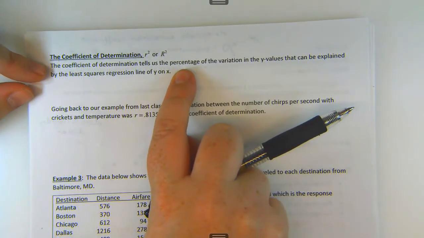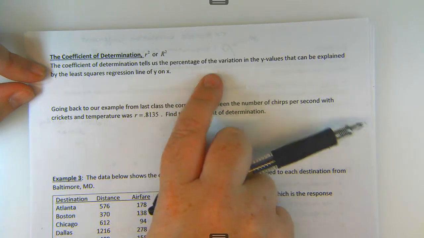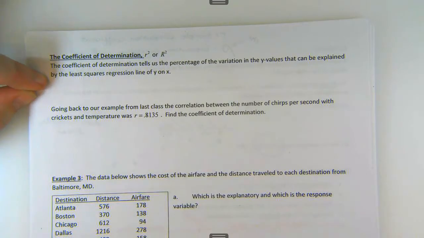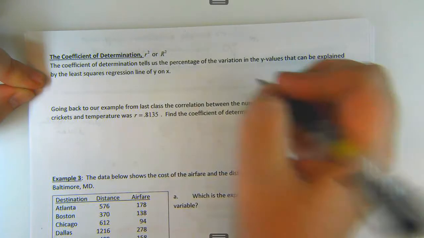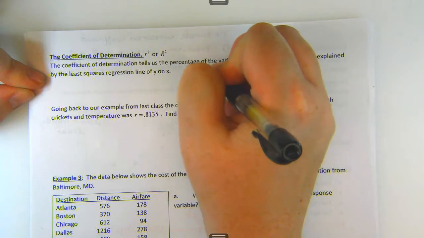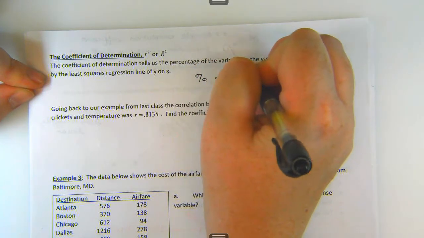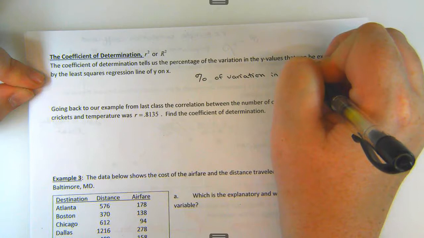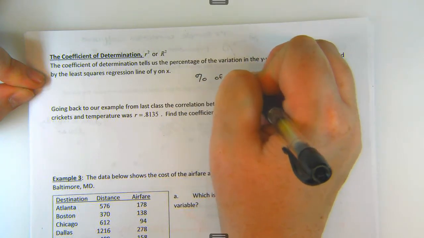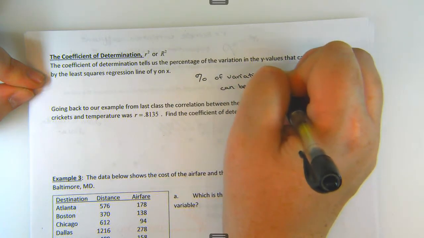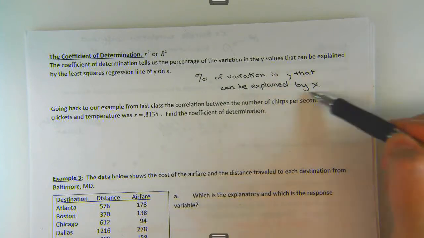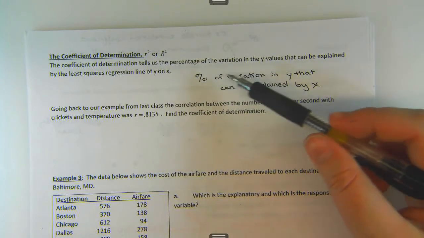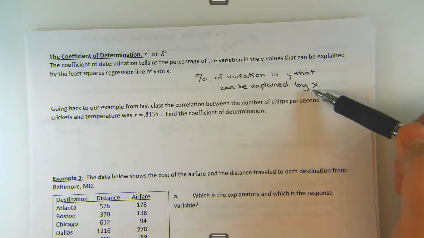So what the coefficient of determination tells us is the percentage of the variation in the y values that can be explained by the least squares regression line of y on x. Or more simply, it's the percent of variation in y that can be explained by x. So what this does is it's another way of talking about the strength of the data. How much are they relying on each other? It's kind of this percentage of reliance of how y is changing based on x.